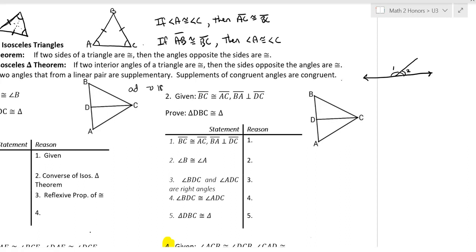In the picture, it's actually a line. Supplementary means forms 180 degrees. Linear pair means two angles that make that straight line.